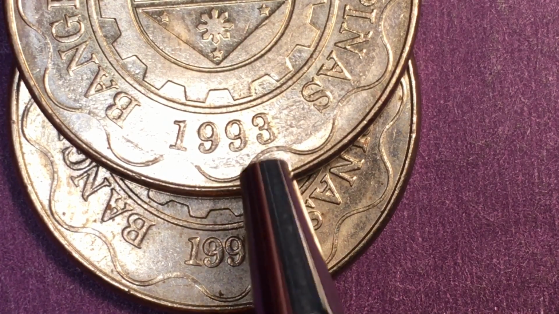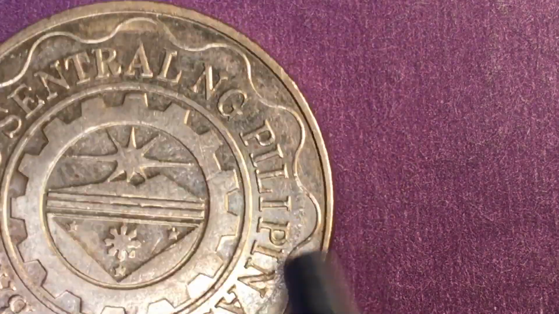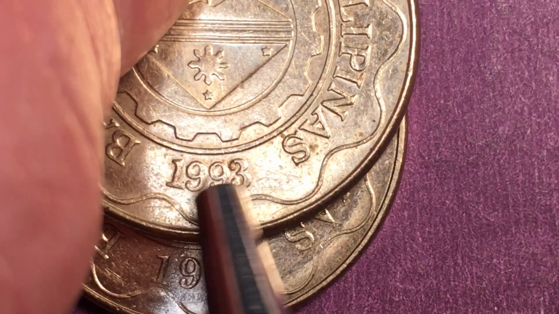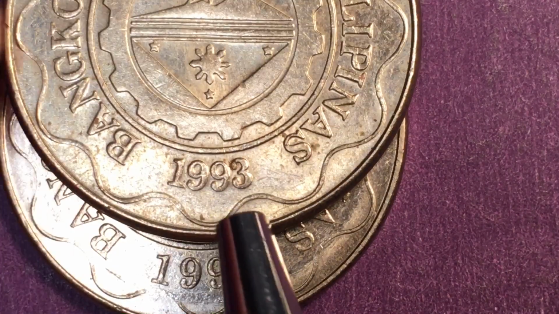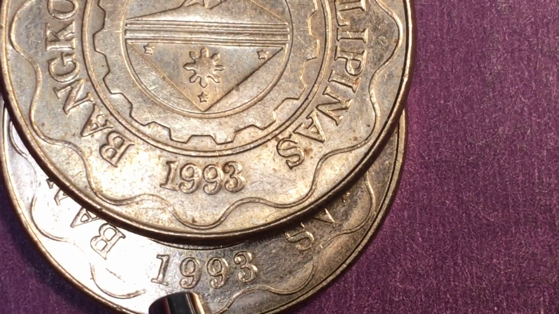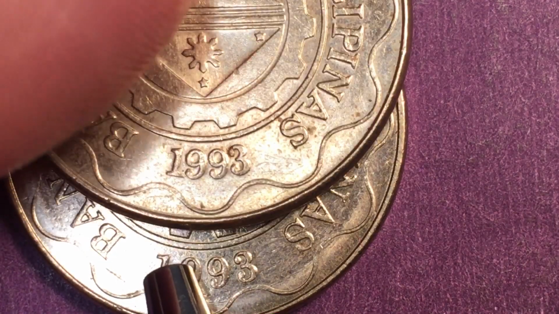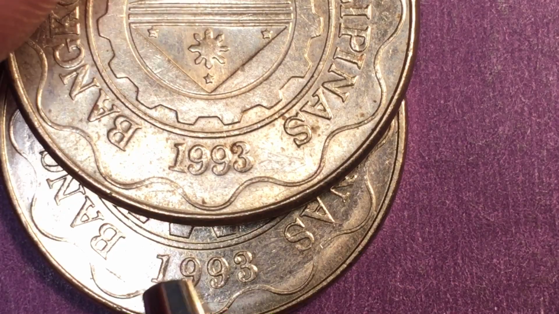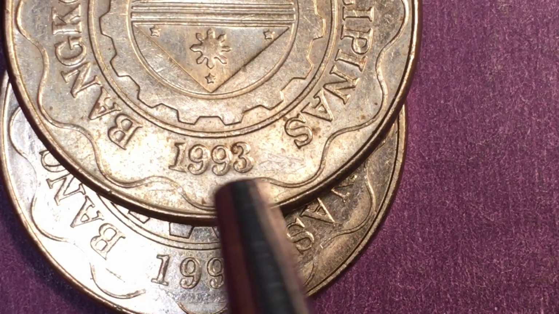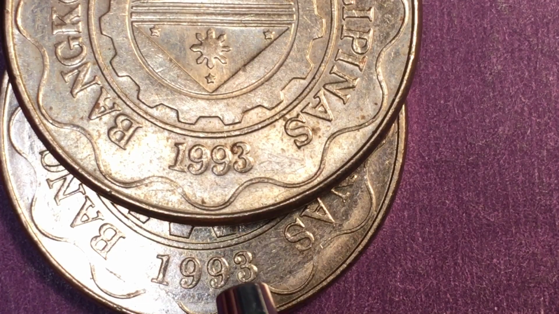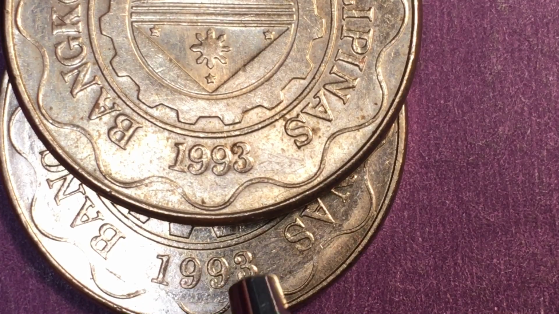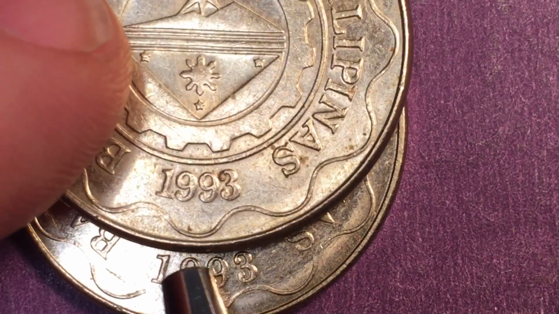And it's not just that this one's on the top. Let's flip them over so you can see that this one is shorter, it's more compact, there's no space between it, and it's kind of flattened out. And these are like long ones. So see this one and this one, see the space between the 1 and the 9? So they actually changed the Bangko Sentral logo in 2009, and they made it longer and wider. So this is much wider.